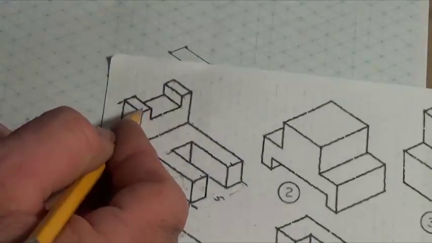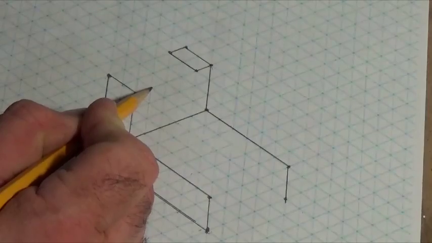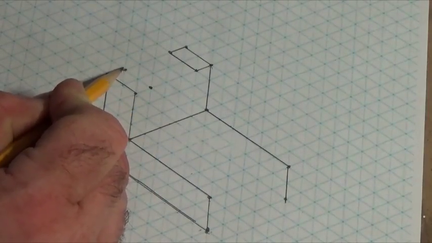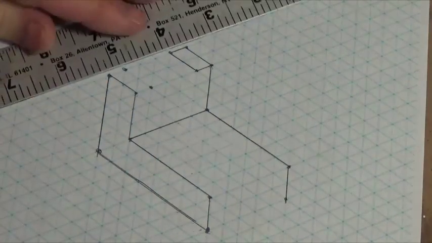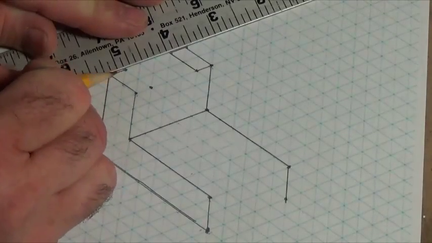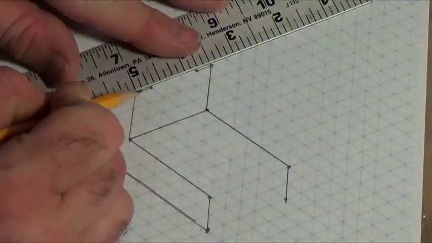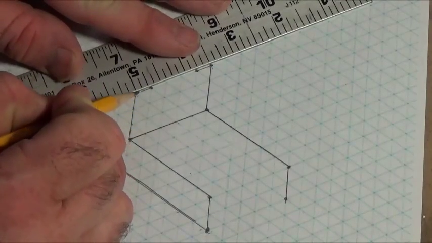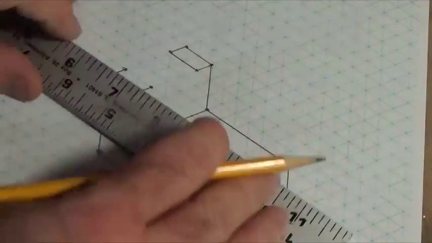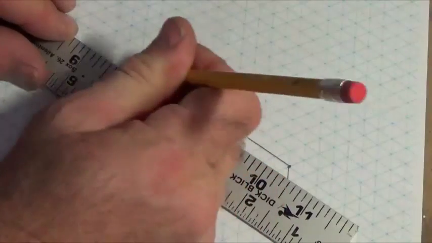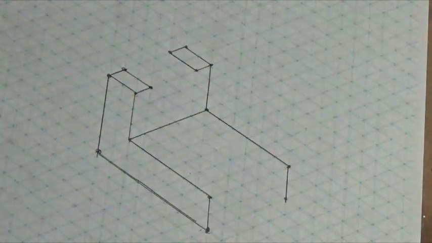Okay, same thing on this edge. Go over 1, back 2, have our 4 points, and let's connect those.